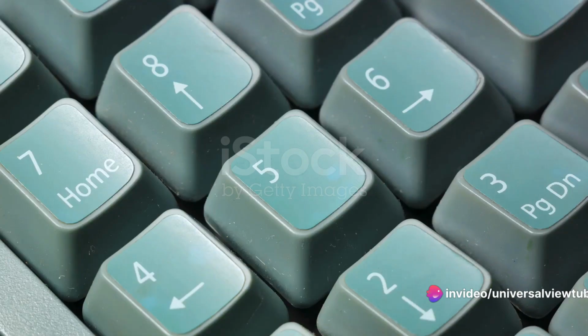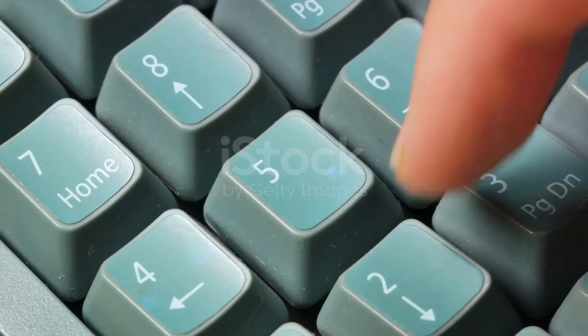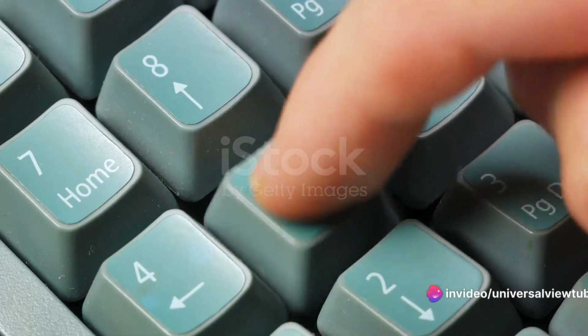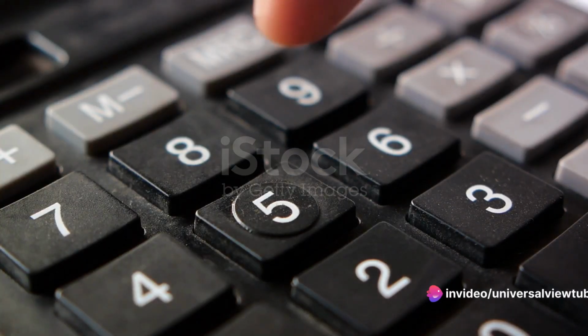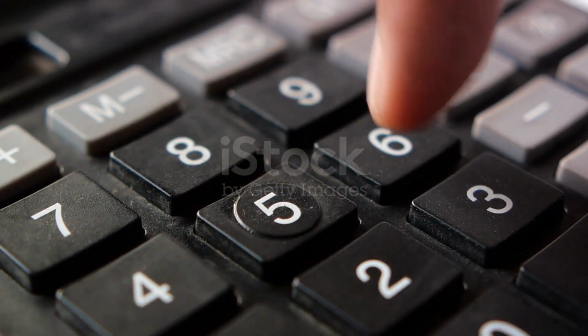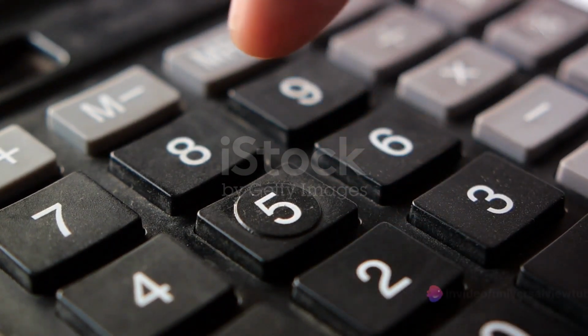Now let's talk about number formatting. Excel allows you to format numbers in different ways, such as currency, percentage, date, and time formats. You can find these options in the number group under the Home tab. For instance, if you're working with financial data, you might want to use the currency format. Select the cells with the numbers, click on the drop-down menu next to the number format button, and choose currency.